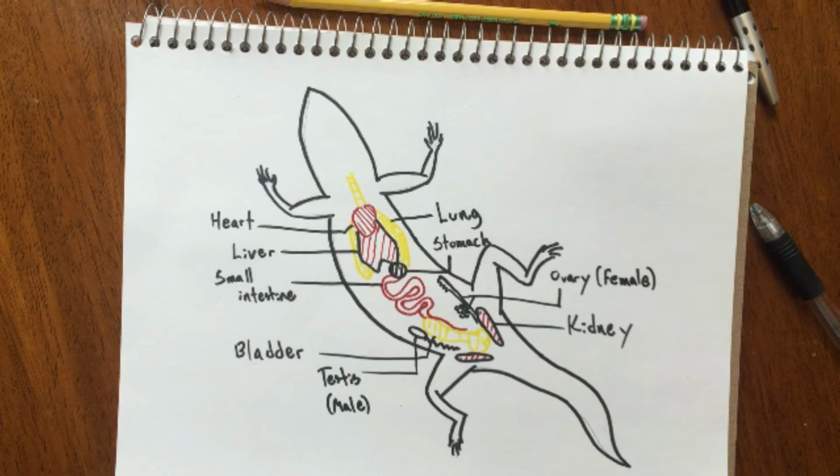So a couple things that I also want to note before we move on to the next part is the lack of a vocal cord on the gecko. So this is something that I couldn't draw here because it just isn't part of their anatomical structure. And most lizards actually don't have vocal cords.